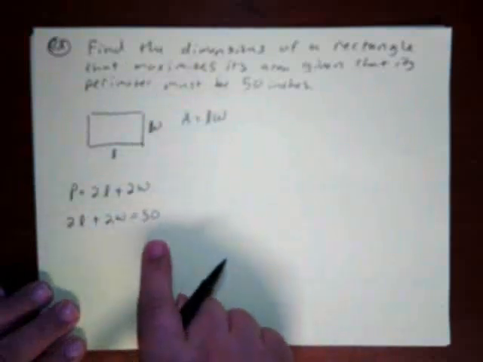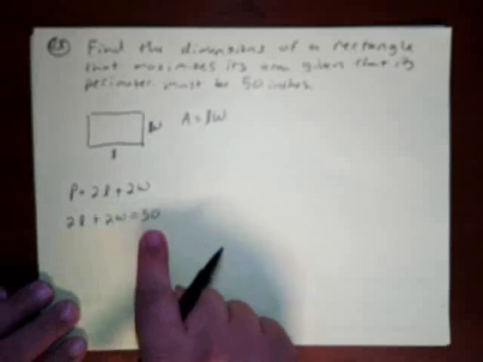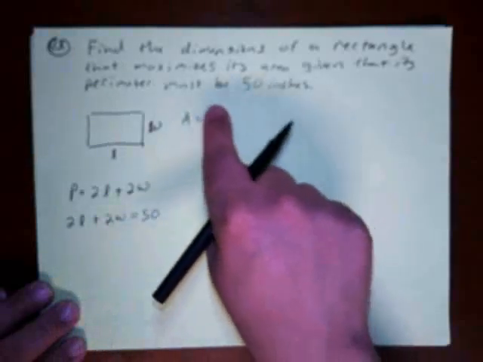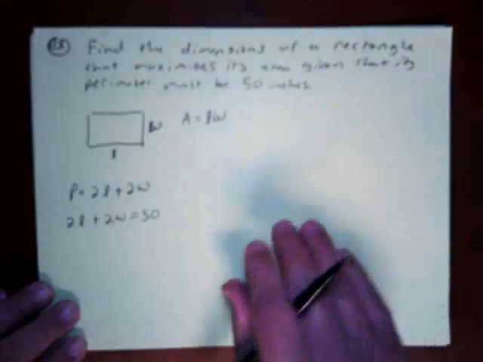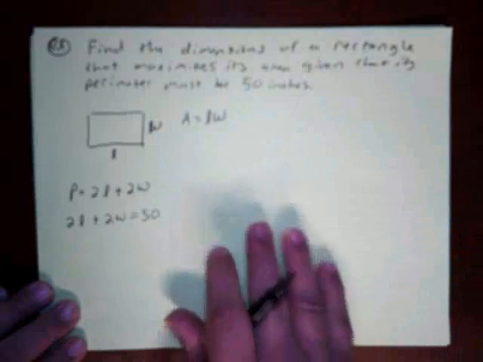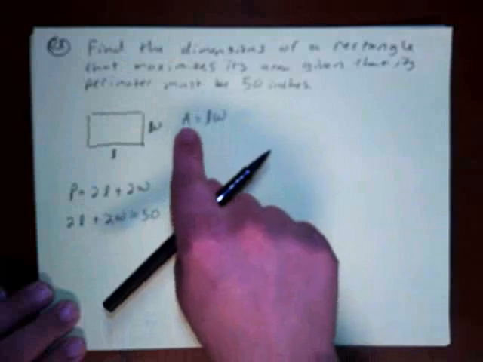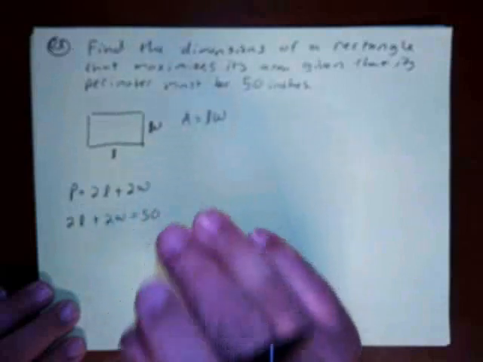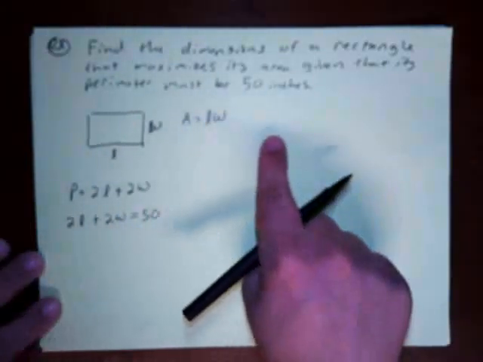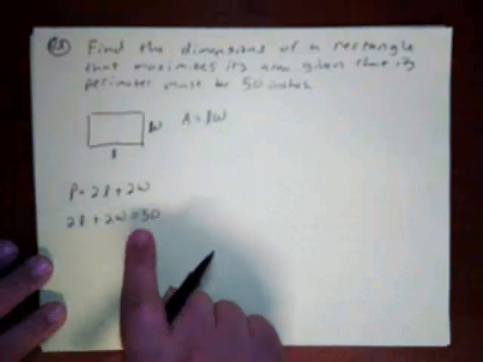And now what we're going to be able to do is use this constraint to get this formula for the area all in terms of one variable. And that's what you want. What I want to maximize here is the area of this rectangle, and I want a function of the area all in terms of one variable. And so I can use this constraint.